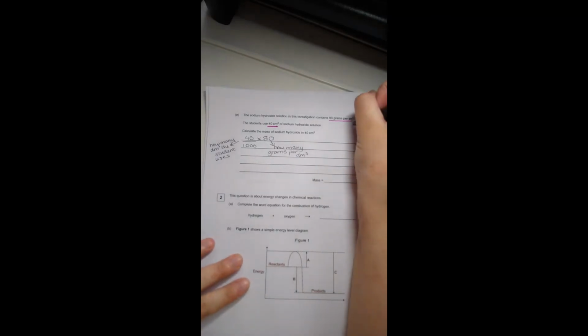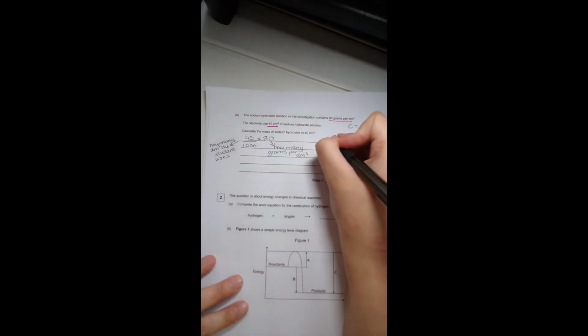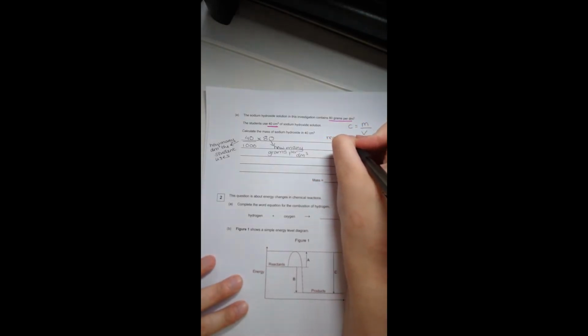So for this question, we can use our equation that concentration equals the mass divided by the volume. And all that we've done here is, because we're calculating the mass, we rearrange the equation to get the concentration times the volume equals the mass.